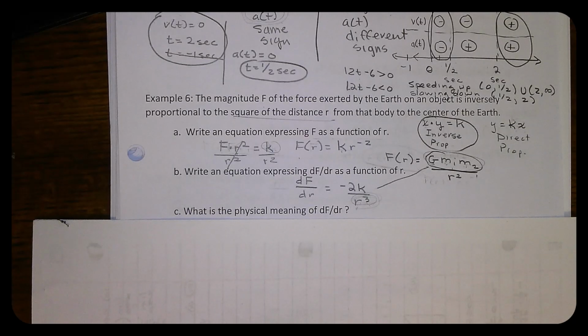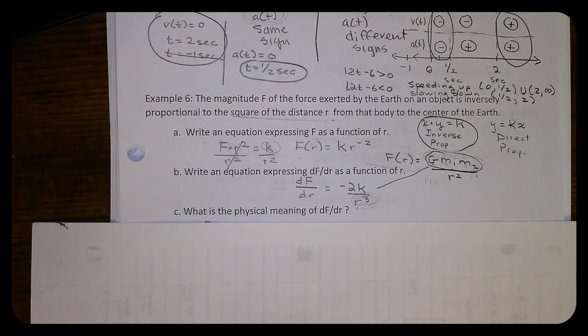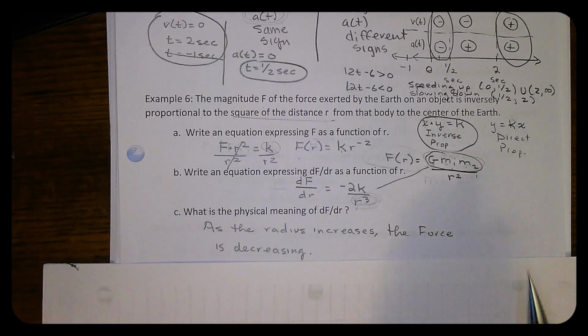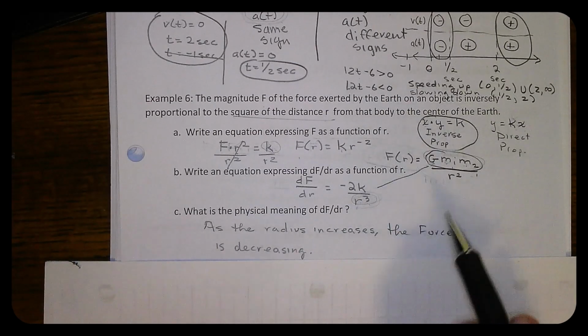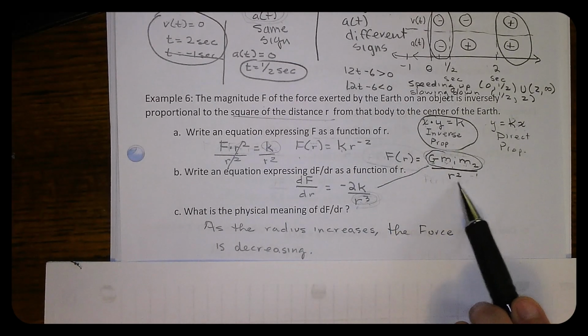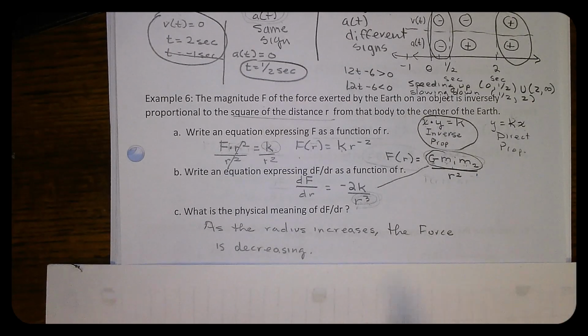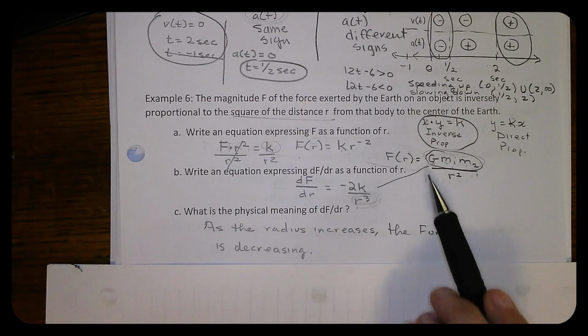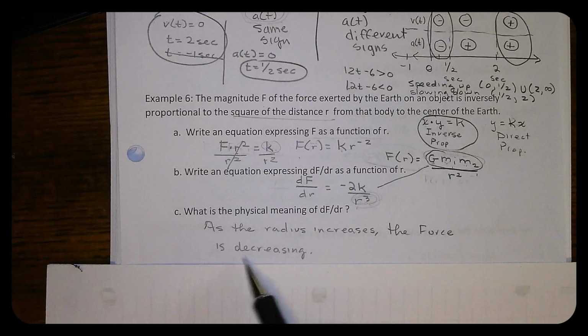And the physical meaning: it's a derivative, it's a rate of change. It's an inverse proportion, so as the radius gets bigger, this denominator gets bigger, and the force exerted is decreasing at a rate of that, which would be y units per x unit, but we aren't given much information.